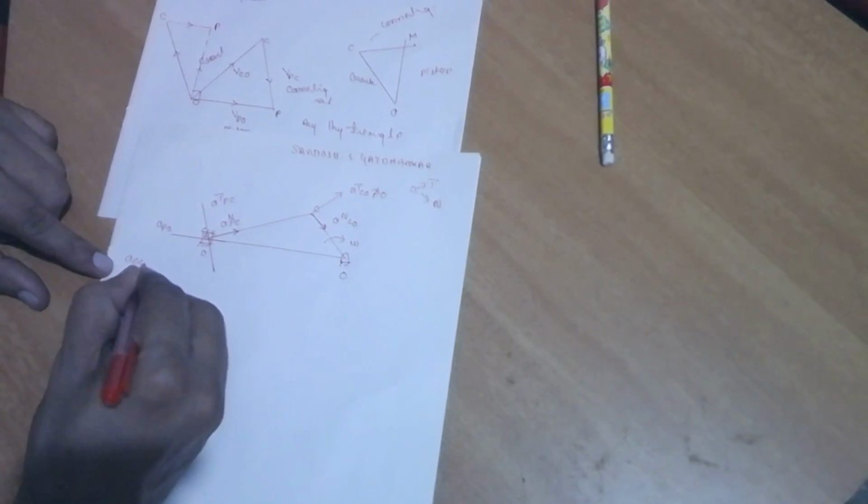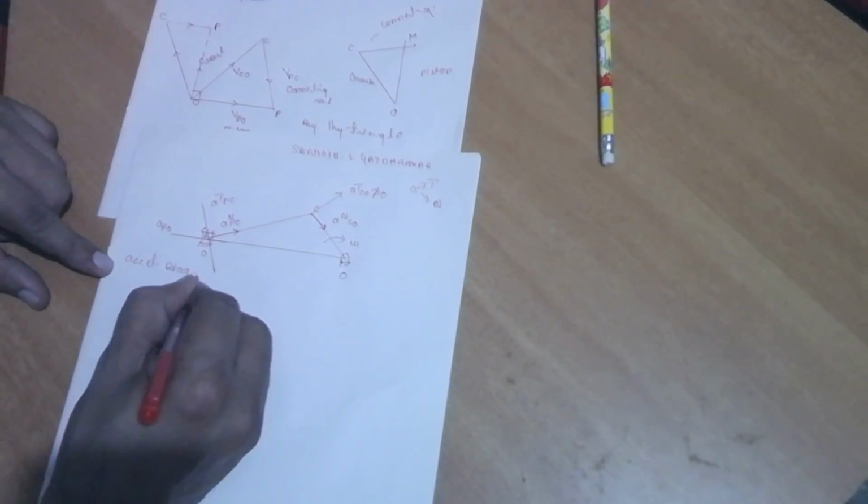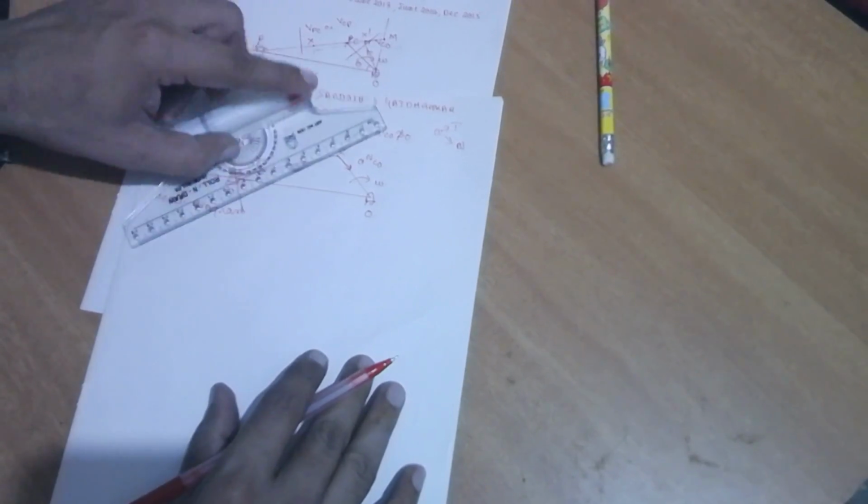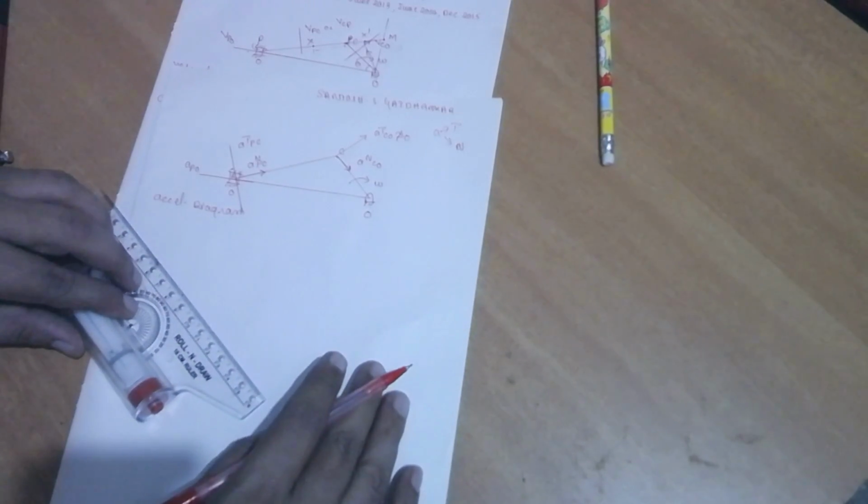This is the acceleration diagram. Now we are drawing the acceleration diagram here. How to draw that one? First, I will consider the normal force. I am drawing roughly here because the arrow is towards this one.